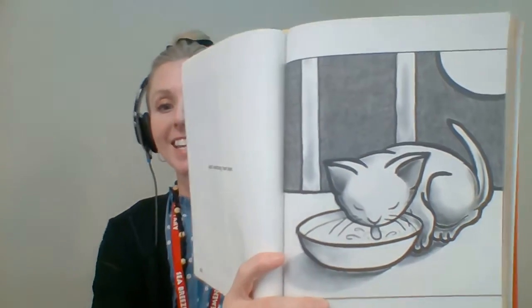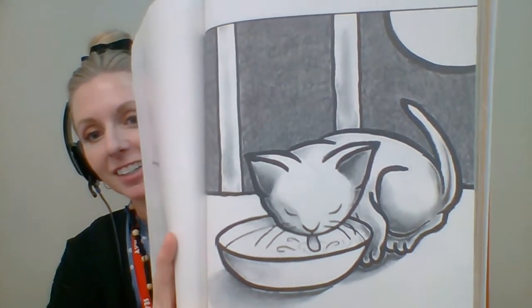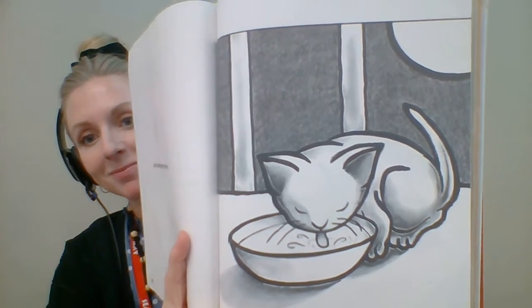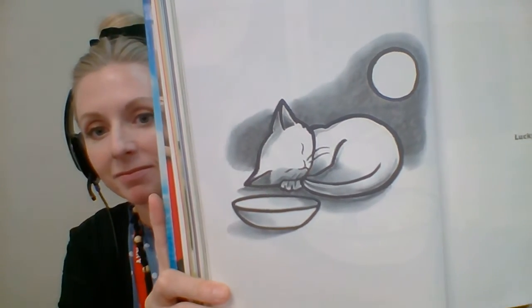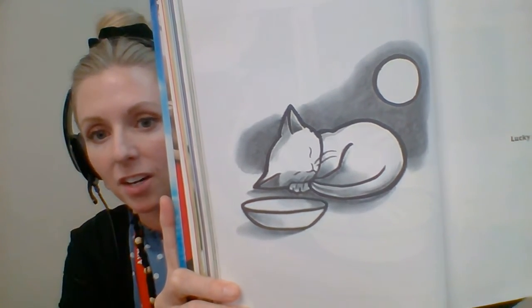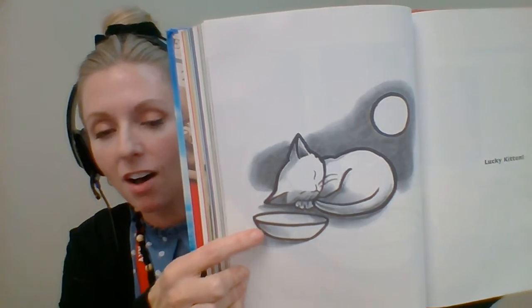It was waiting just for her. Lucky kitten. Ah, there she goes. Looks like she drank it all gone, had all of her milk after all.